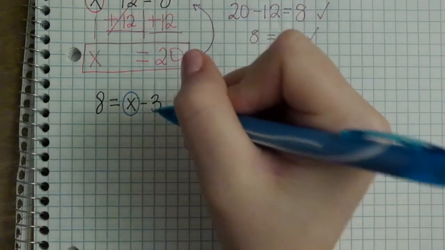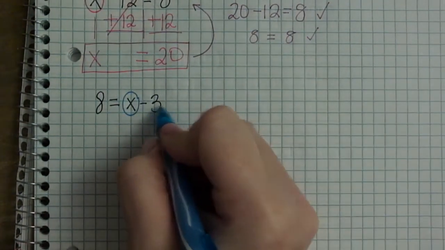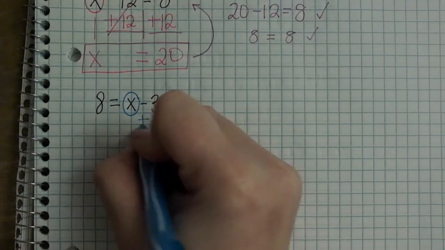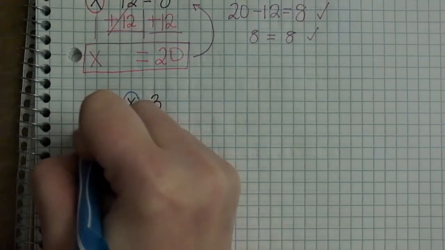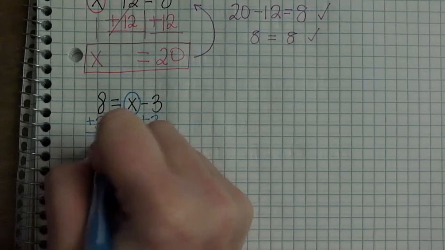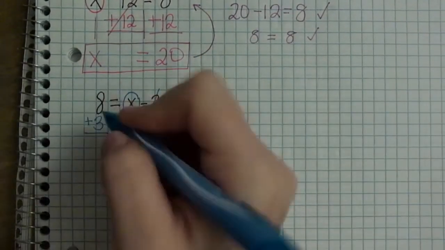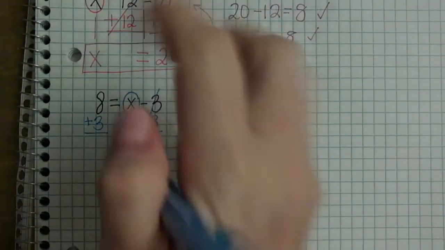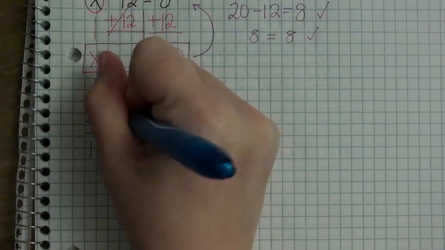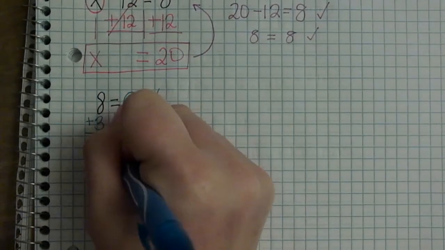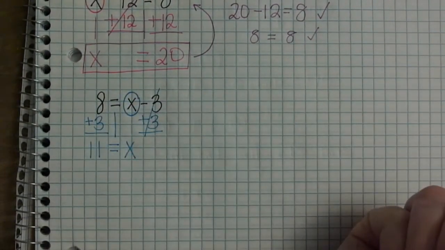So it's x minus 3. What's the opposite of subtracting 3? We need to add 3 and add 3. 8 plus 3, 8, 9, 10, 11. Yes, sometimes I count with my fingers. Equals x.